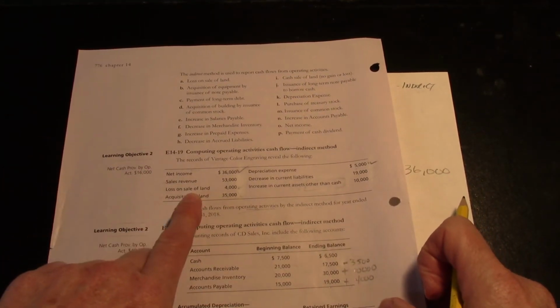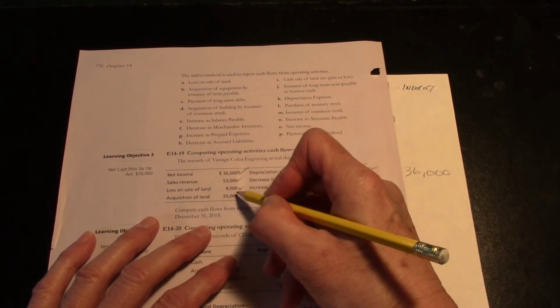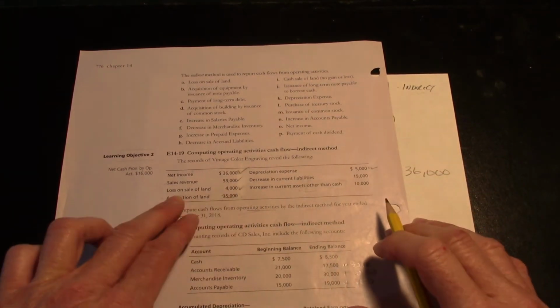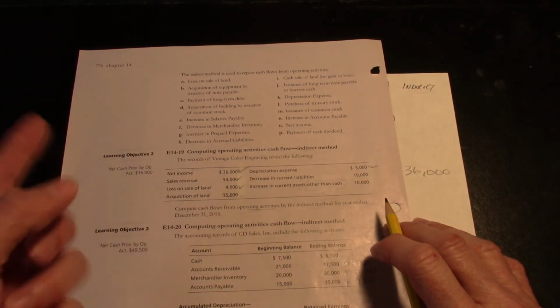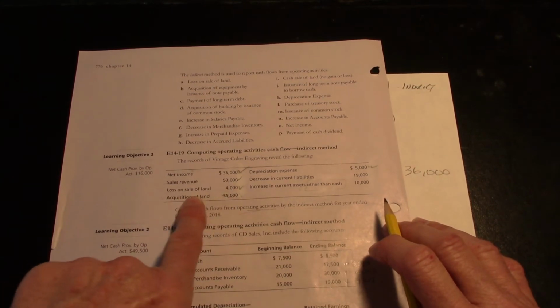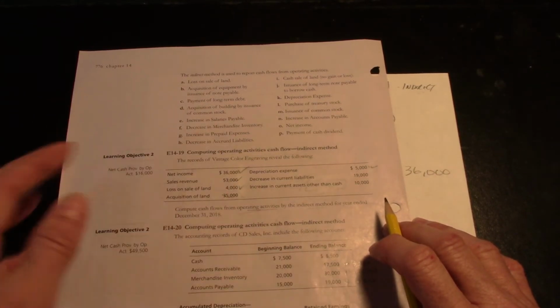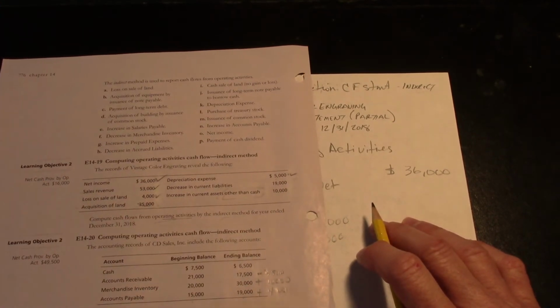Acquisition of land, that's revenue we don't use. That we wouldn't use because acquisition of land would not appear on the income statement, so we don't have to adjust net income for it. And that's actually what we would call an investing activity, so it wouldn't go in this section. Depreciation expense we already used.